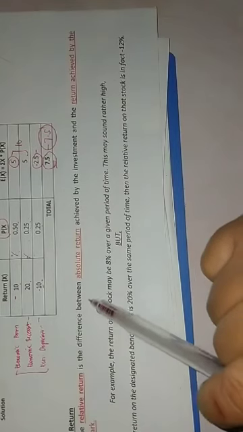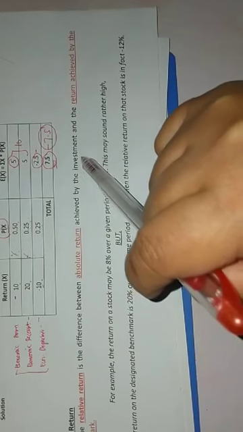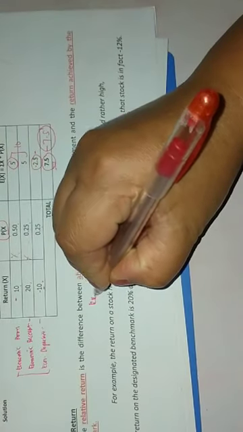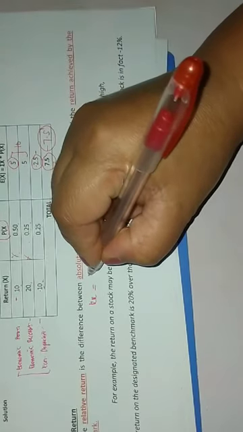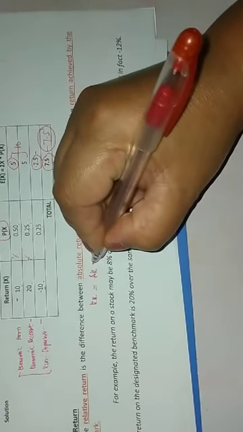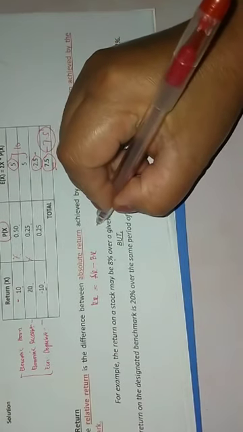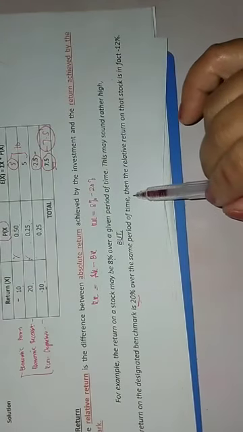So relative return is the difference between the absolute return achieved by the investment and the return achieved by the benchmark. Okay. So relative return is equal to absolute return less the benchmark return. So, for example, ang atong return is 8%. So, ang relative return is equal to ang atong absolute return na 8%. Tapos, ang atong benchmark is, if the return of the designated benchmark is 20% over the period of time, then the relative return on the stock is, in fact, negative 12%.